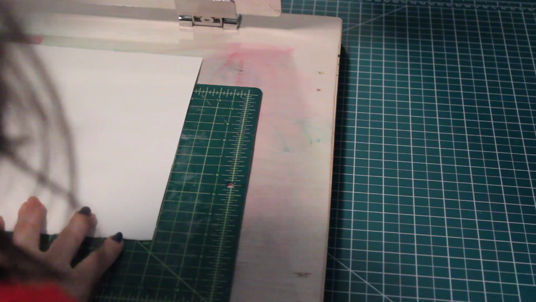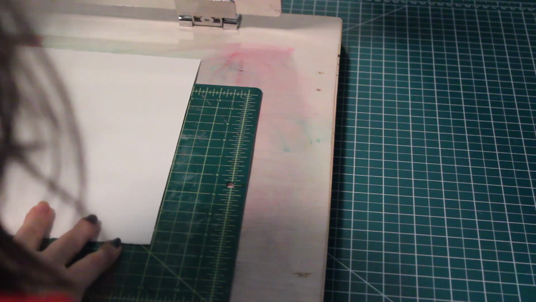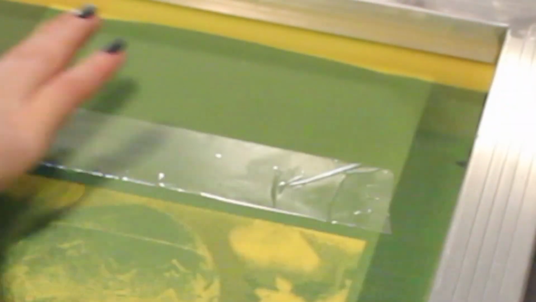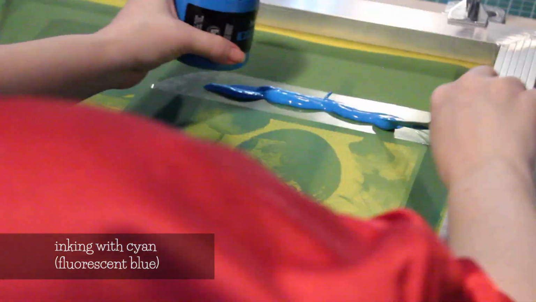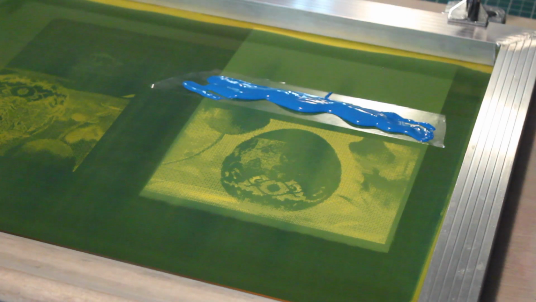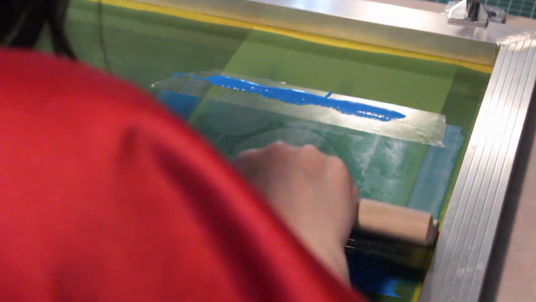To aid with this, I'm using the guidelines of a cutting mat to help me register the paper for each layer of color. I've used some clear packing tape to cover up the template label so the ink won't pass through this area. And now on to the fun part, the inking stage. CMYK processing inks are designed to be layered in that order: cyan first, then magenta, yellow, and black is last.